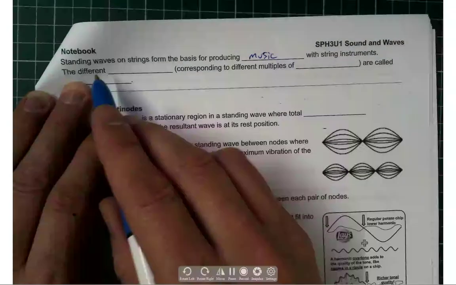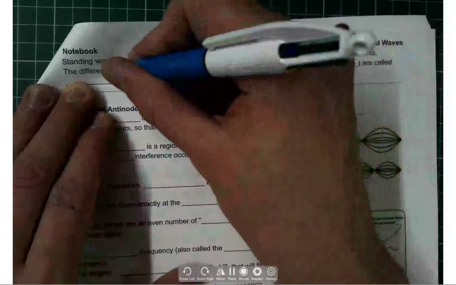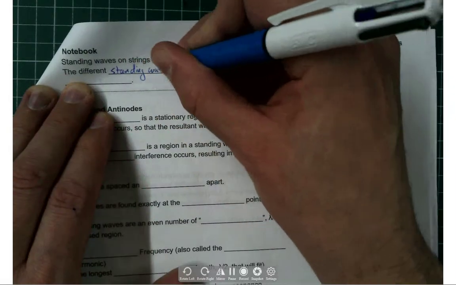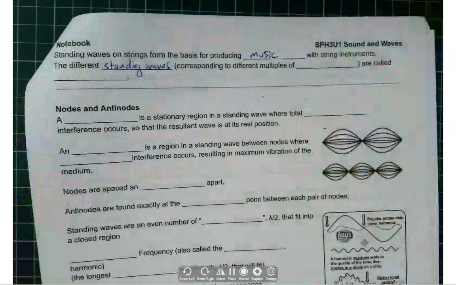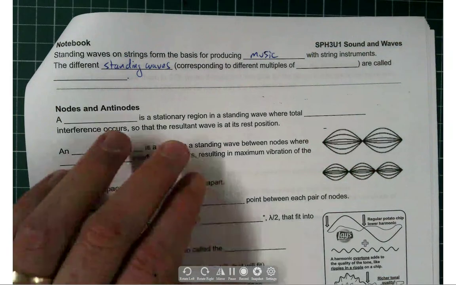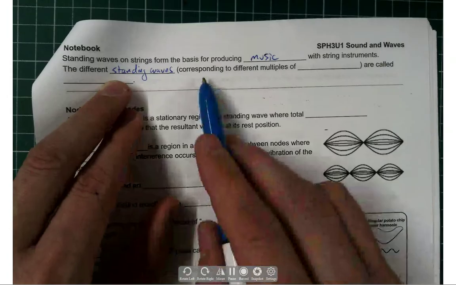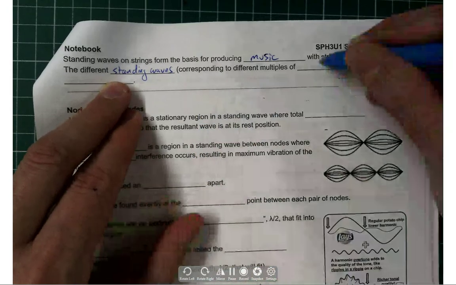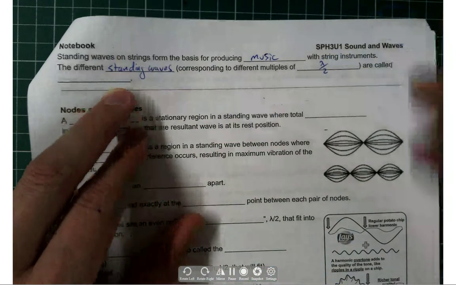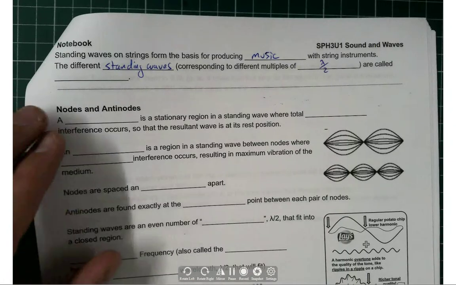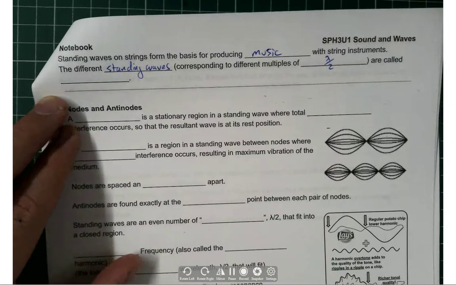The different standing waves, and this seems arbitrary, correspond to different multiples of lambda over 2. Look at that giant blank for lambda over 2. They are called, starts with an H, harmonics, yeah.